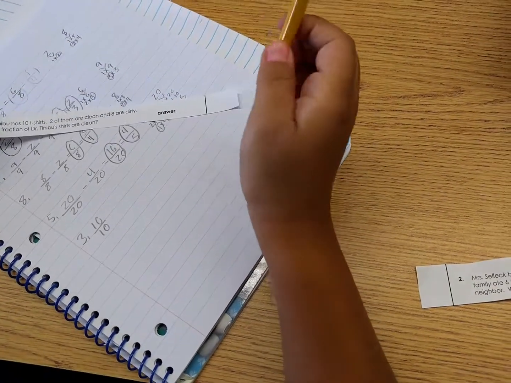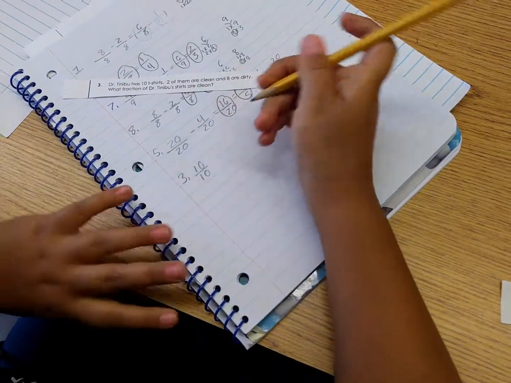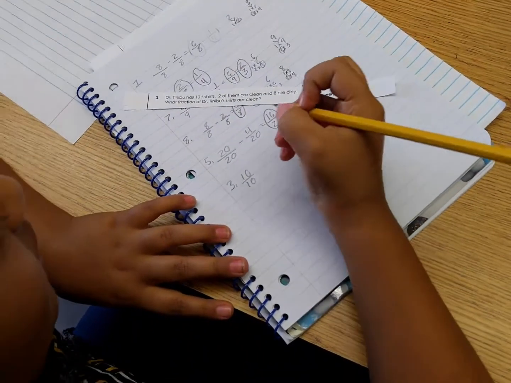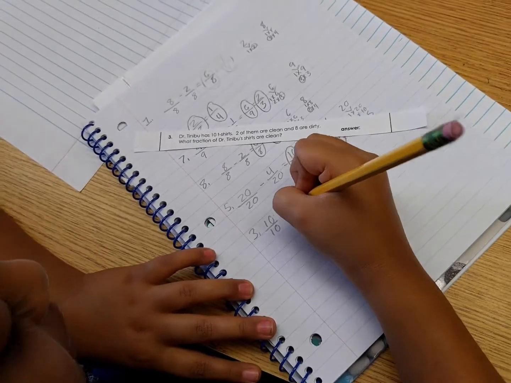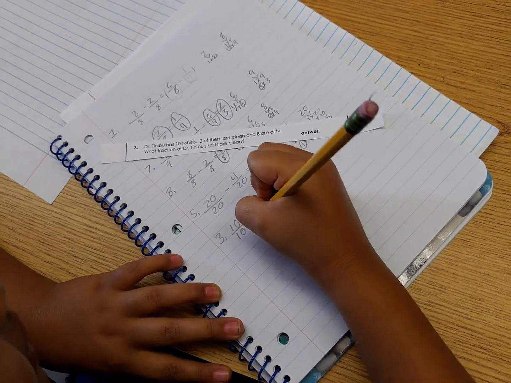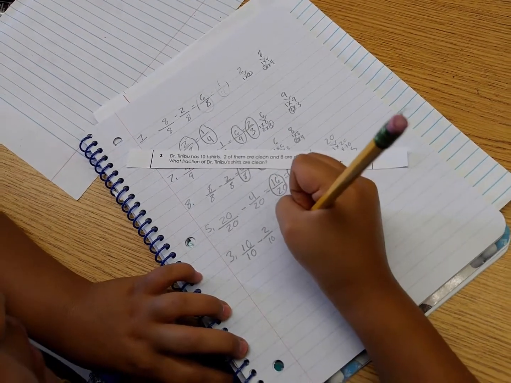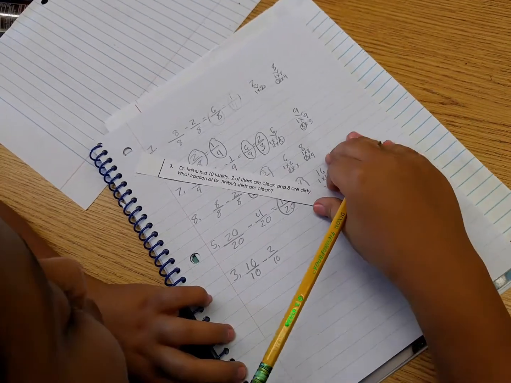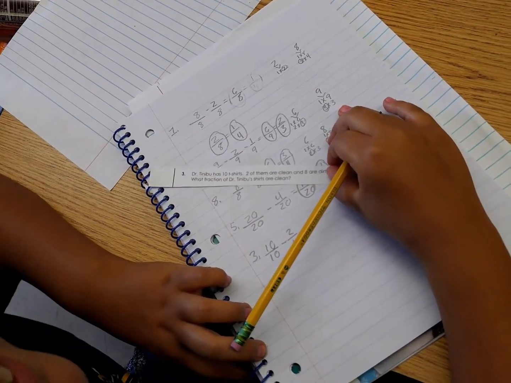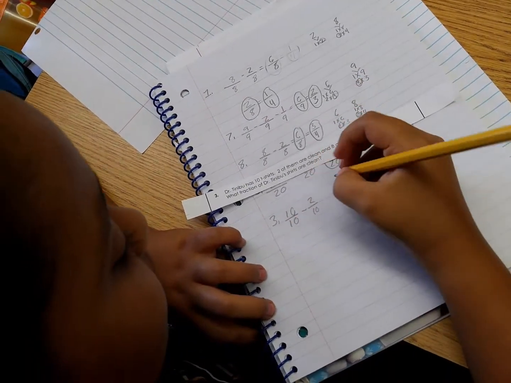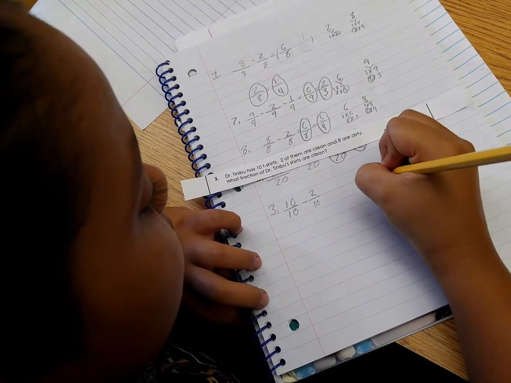10. So first he has 10 shirts, because that's all of his shirts, right? 2 of them are clean. That's how much we want to know, but we have to simplify it. So 2/10, simplify it.